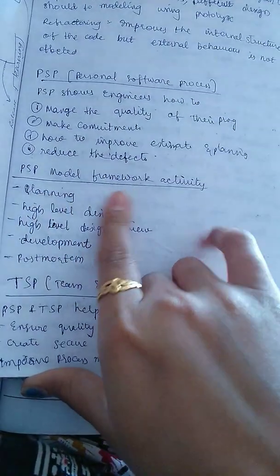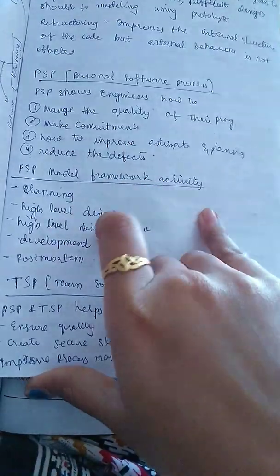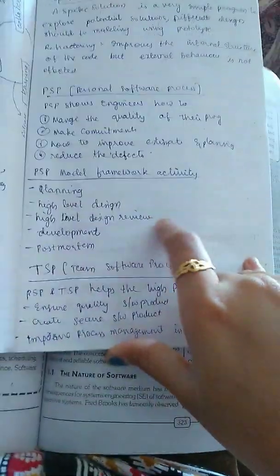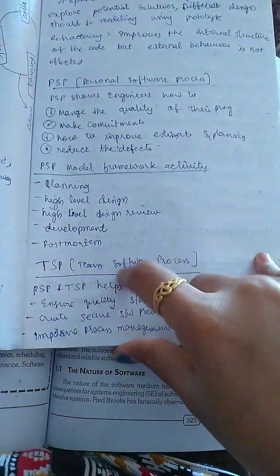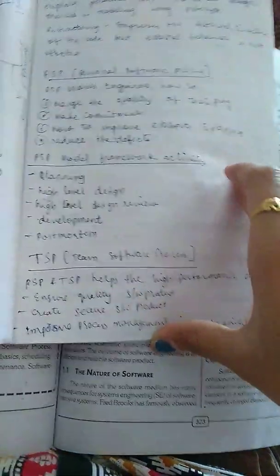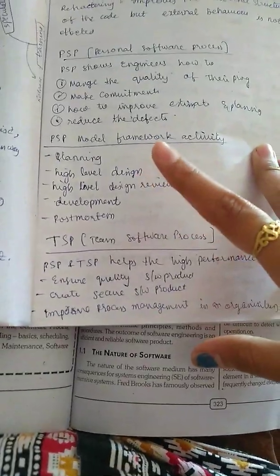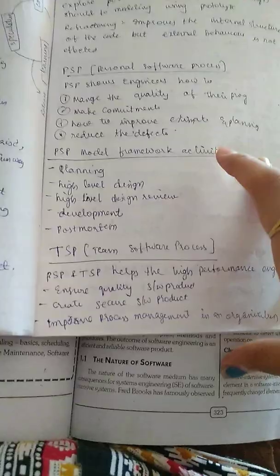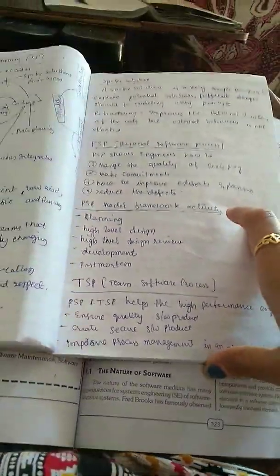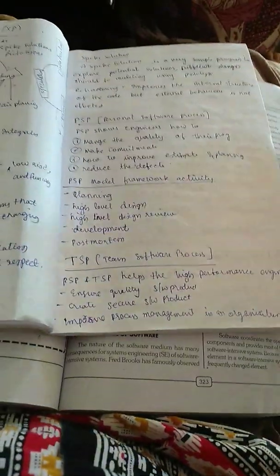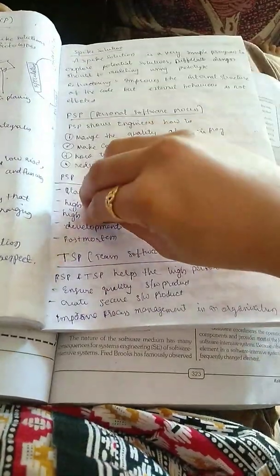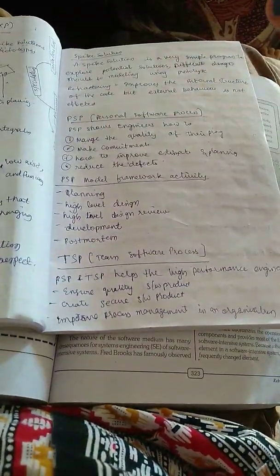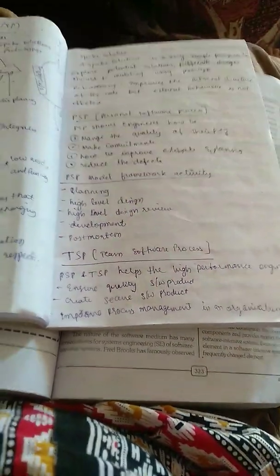The PSP model framework activities are planning, high level design review, development, postmortem. Okay, you have to write in your own way. This is the last minute. You have to do it in your own way. So if you write side headings, you can write them on your own. The headings are main, so that is what I was just explaining, the headings.